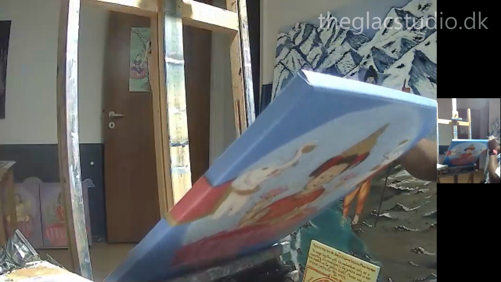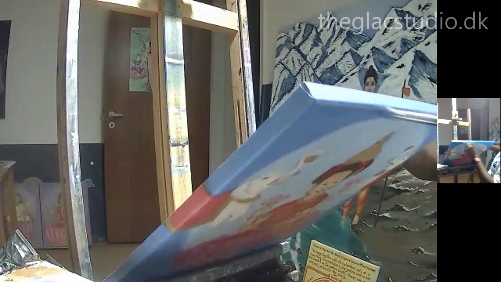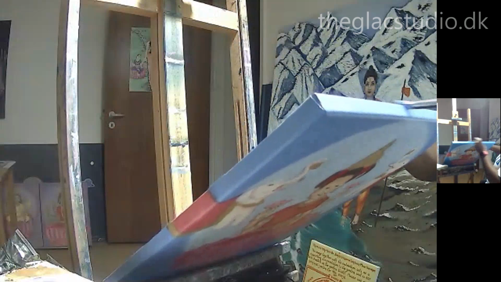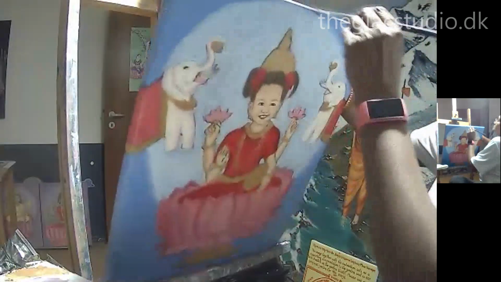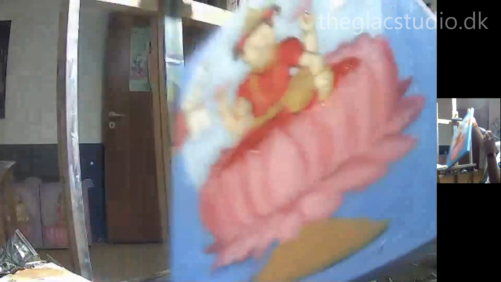This is exactly why I want to work on the layers, even on the sides, because it really looks odd to leave it out just like that. Yes.